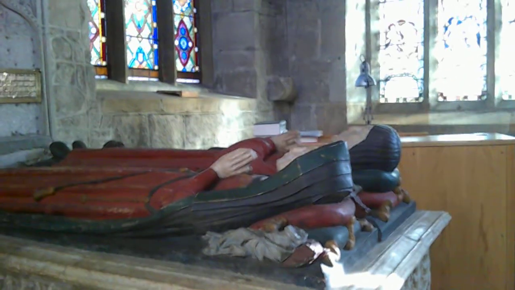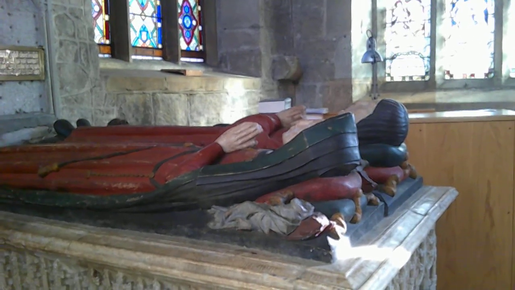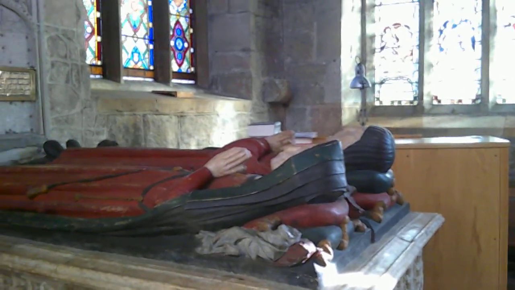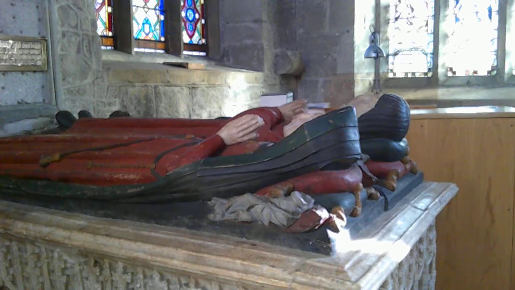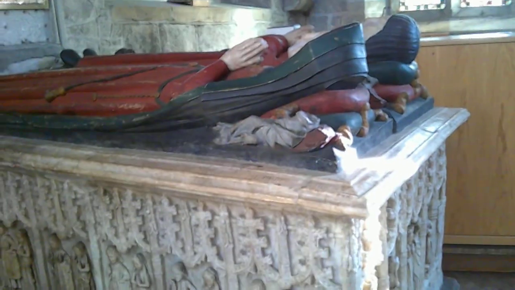So here we are, there's all these children here. We can see now here, because he's a member of the legal profession, he is wearing his legal robes as a judge, not armour, which is helpful. And here we have, around the bottom, their children.